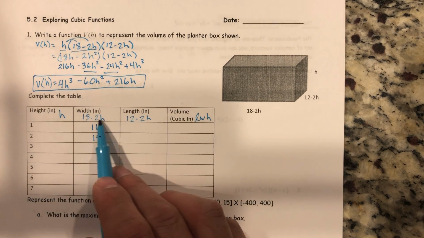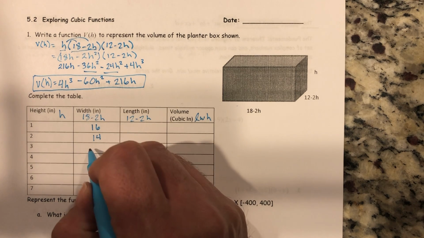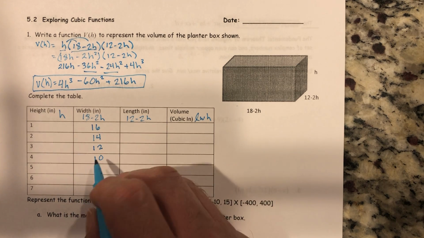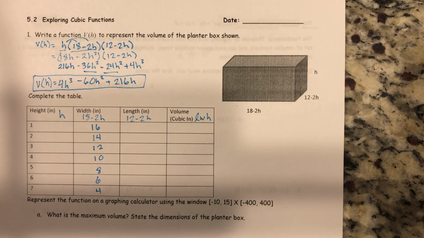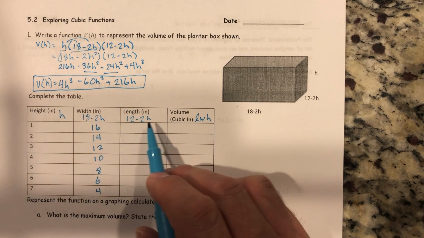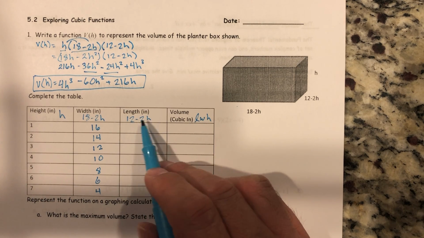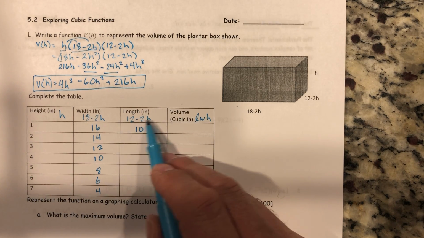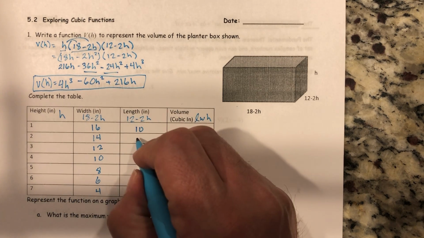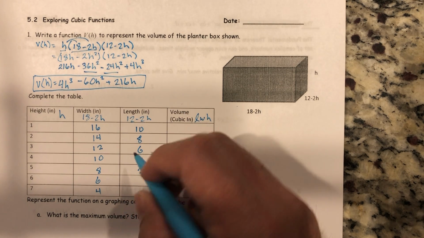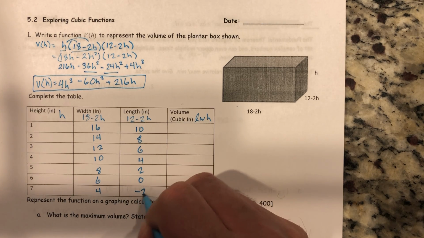And then a 3, 2 times 3 is 6. 18 minus 6 gives me 12. And then you see the pattern. It's just going down by 2 each time. And then I do the same thing with the length. I input 1 for the h, 2 times 1 is 2, 12 minus 2 is 10. I input 2, 2 times 2 is 4, 12 minus 4 gives me 8, and again you see a pattern here, and they go down by 2 each time.